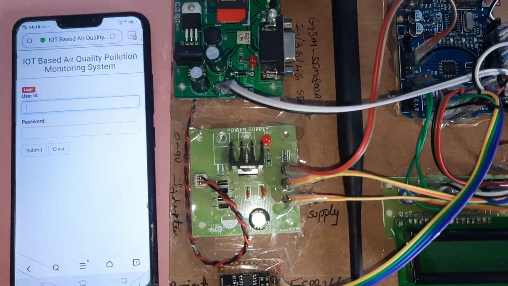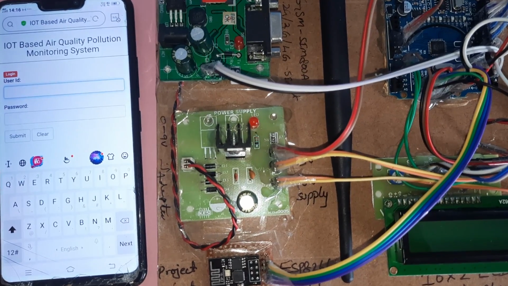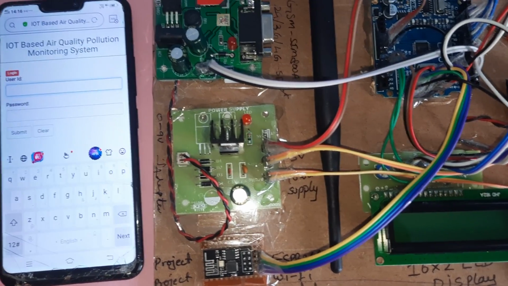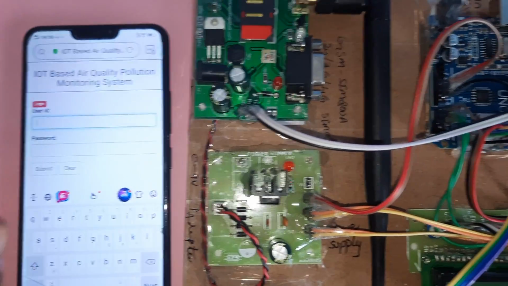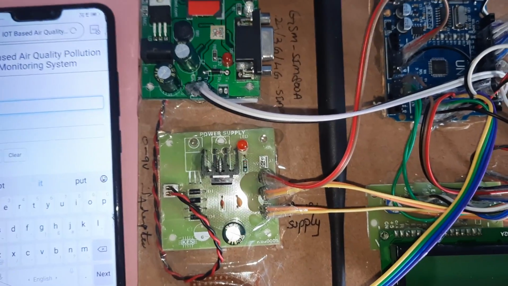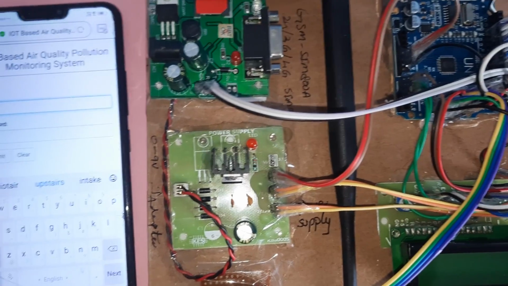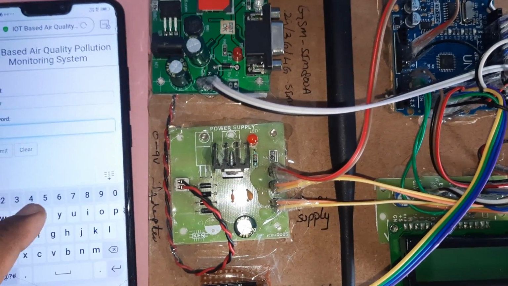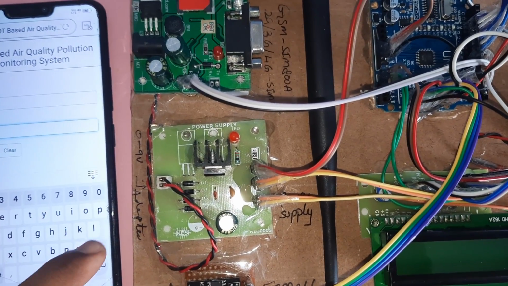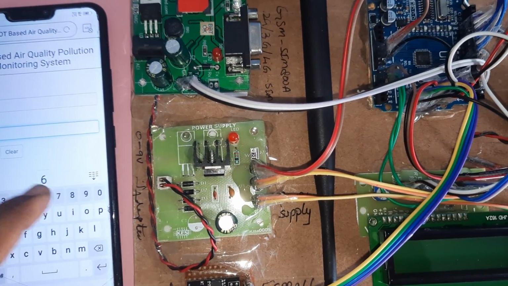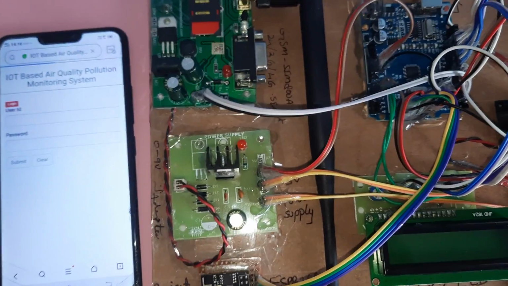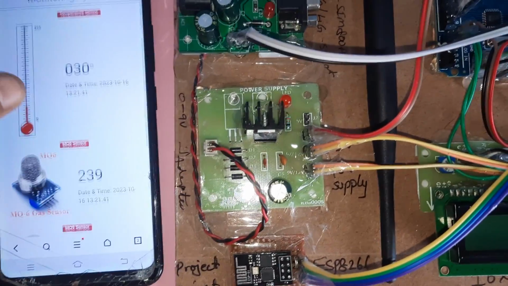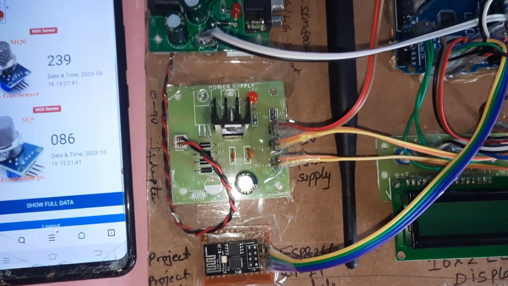Okay, so the URL is the IoT based air quality monitoring system. Open IoT air 456, and you can see the date and time, temperature, MQ6, MQ9, the full data.